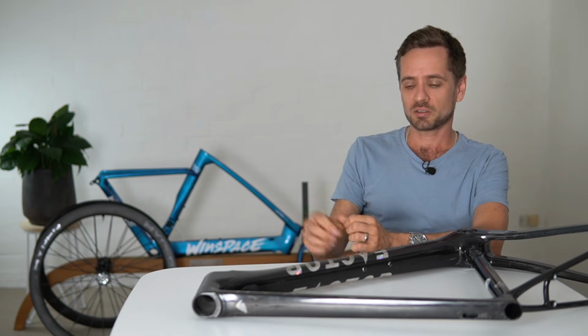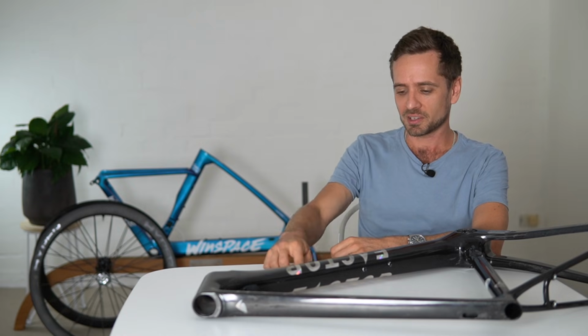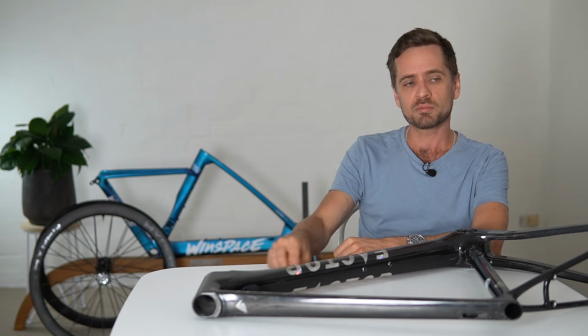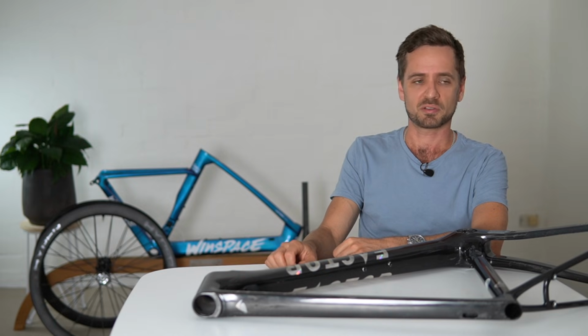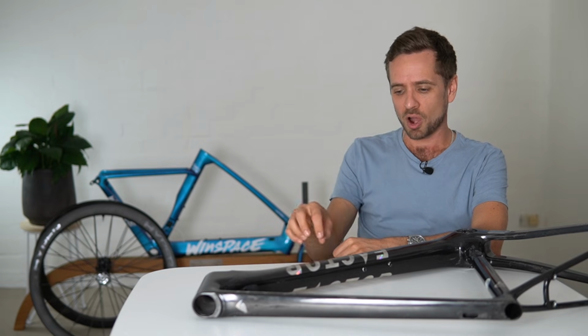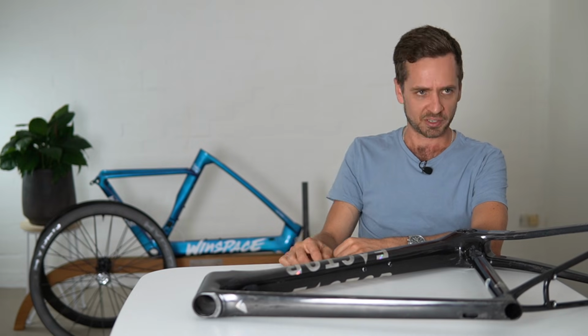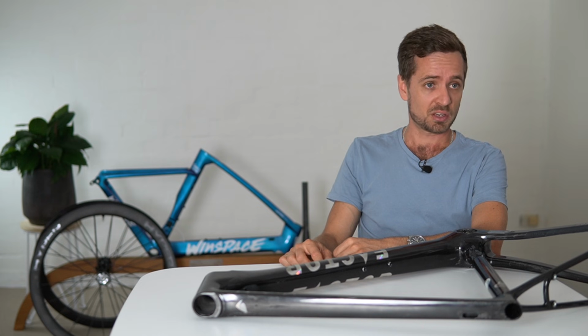Write down what you think you're going to want out of it. Well, I know that I'm long in the leg and short in the torso. I know I'm very inflexible. There's no way I'm going to want a super aggressive race geometry frame, because I'm just not going to be able to get down low enough to the bars. Yes. Or I know that I'm short and hyper flexible, so I may want to go down a frame size from what I think is right, and look for really aggressive race geometry bikes.